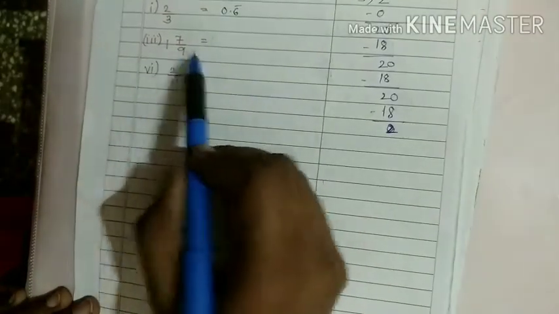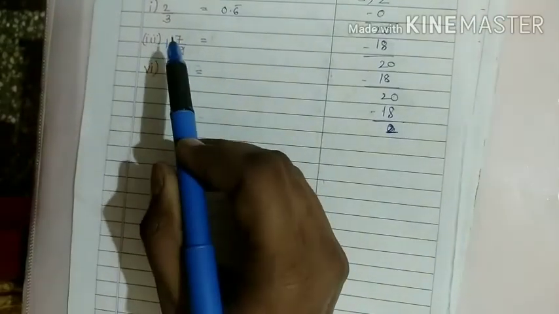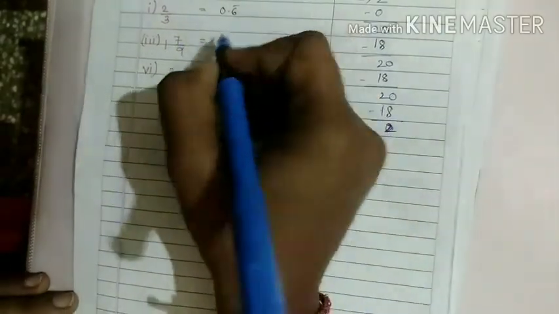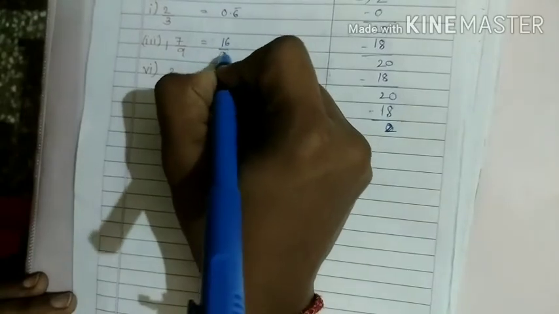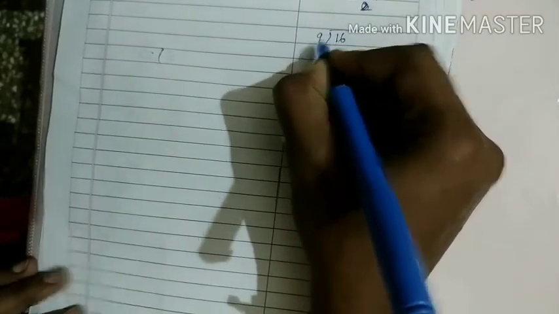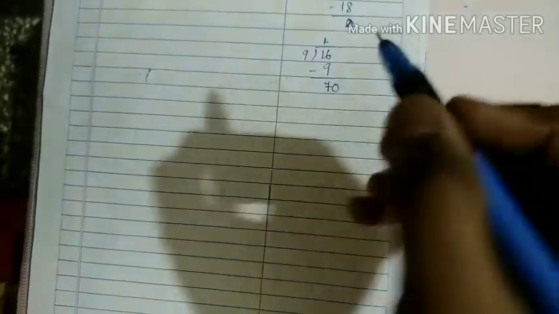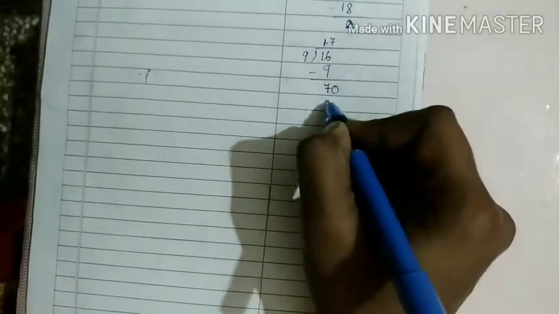Similarly, for the third problem, 9 ones are 9. 9 plus 7 is 16. 16 by 9. Nine ones are 9. See, 9 sevens are 63.